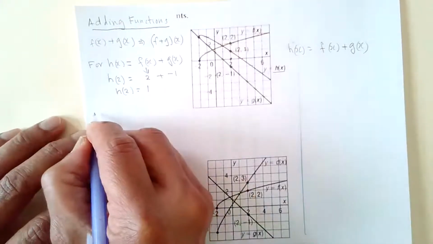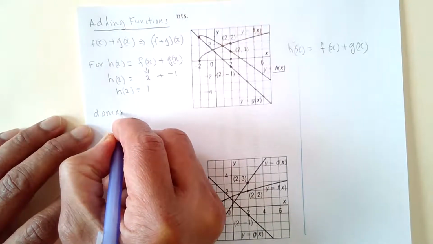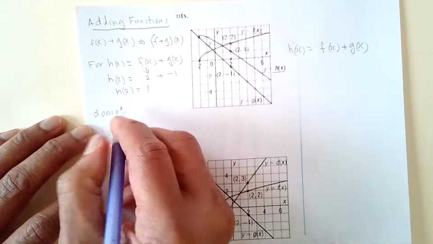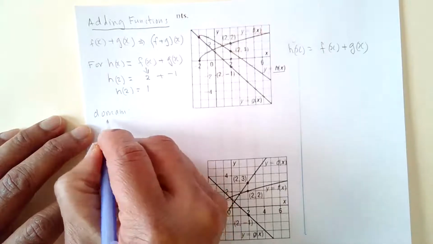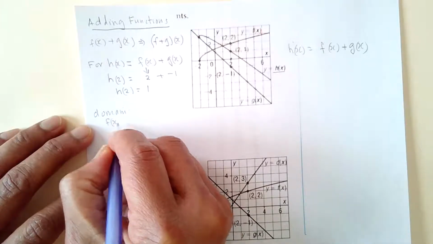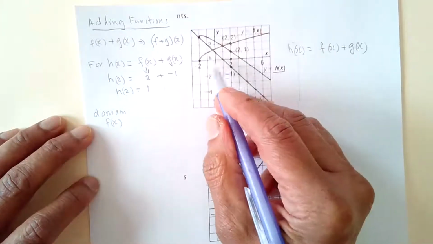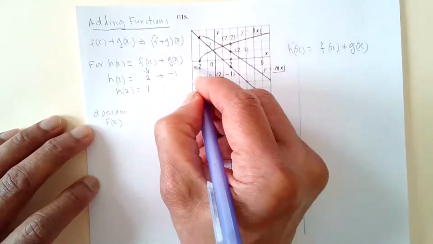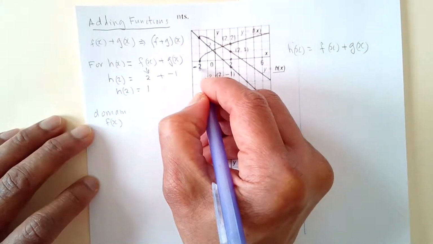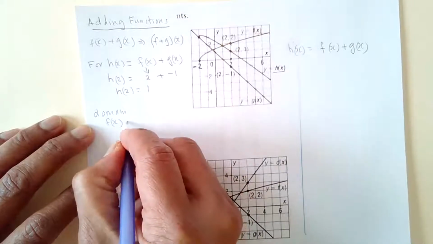So what's the domain? The domain for f of x, if you look at f of x here, is all values where x is greater than or equal to negative 2.